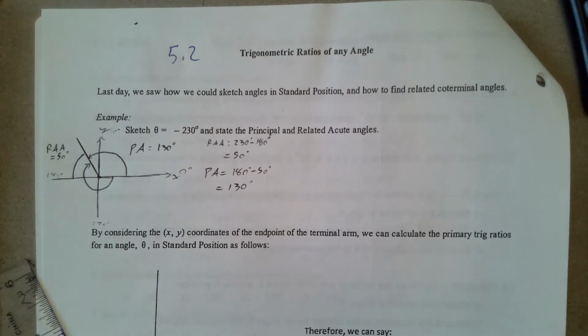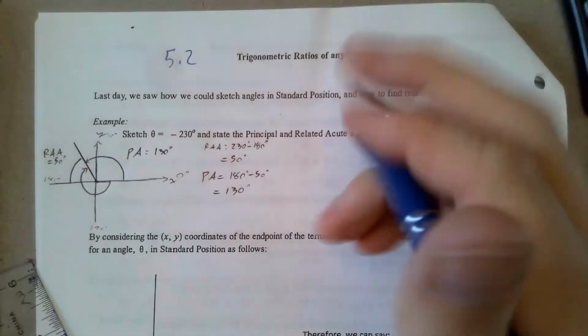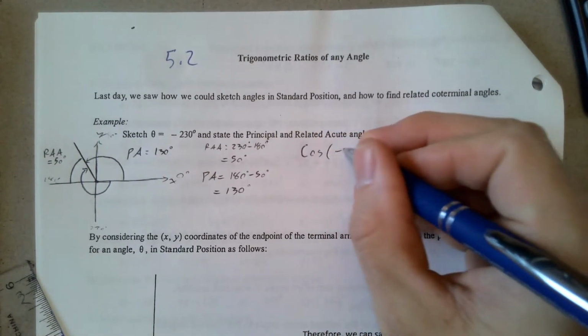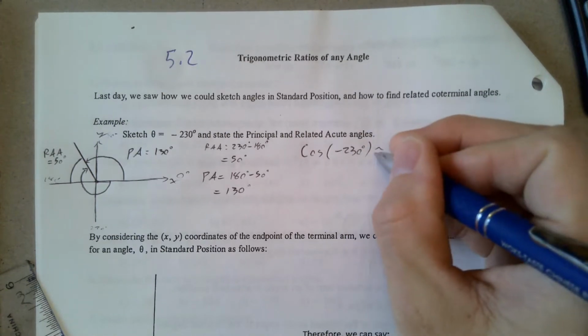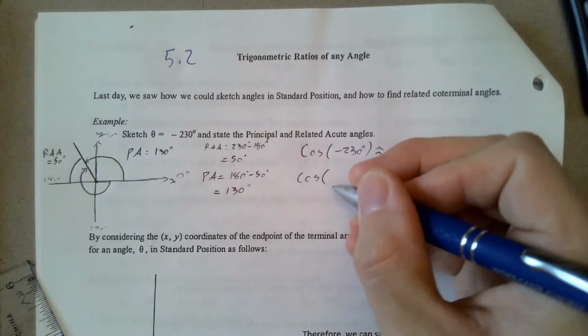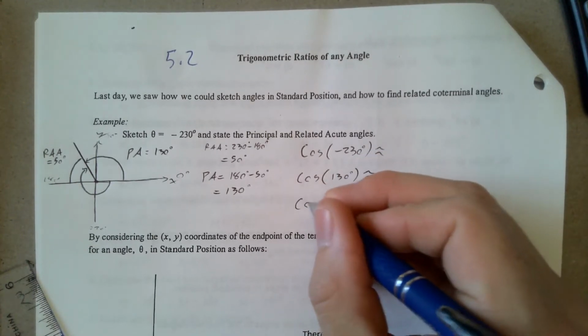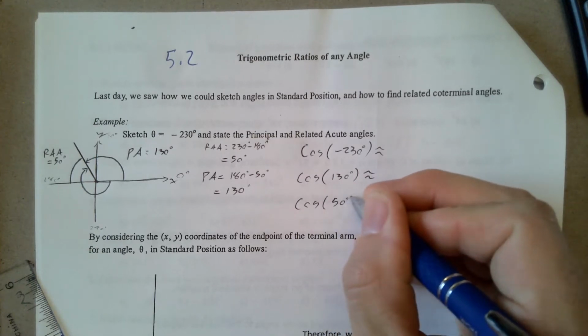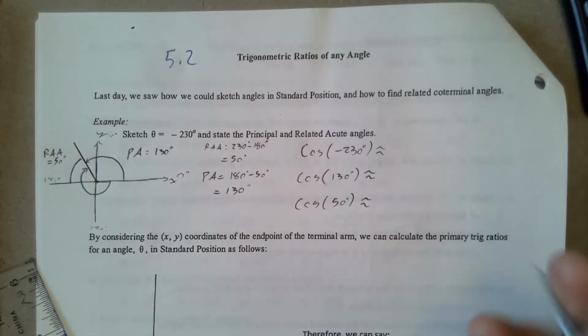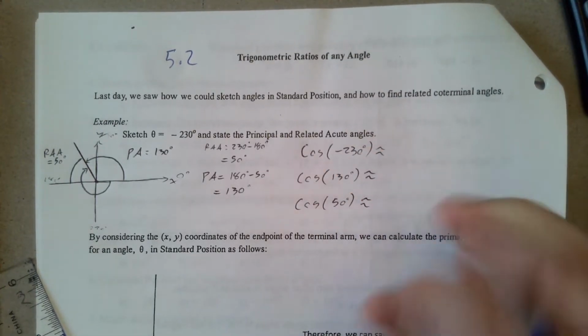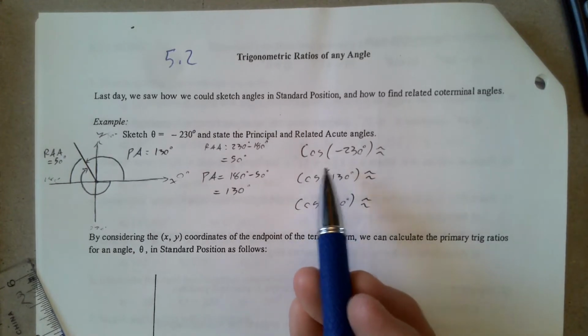Now let's pick a trig ratio here. Let's look at the cosine ratio. And what I want you to do, grab a calculator, and let's calculate what the cosine of negative 230 degrees is. We'll approximate it. Then let's calculate what the cosine of 130 degrees is, and we'll approximate it. And then let's calculate what the cosine of 50 degrees is, and we'll approximate it. So you should trust that your calculator can do this. You're just typing numbers into your calculator and hitting buttons. But your understanding of what's happening might be breaking down a little bit.